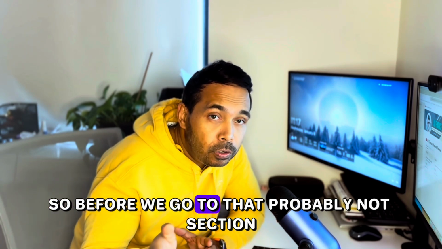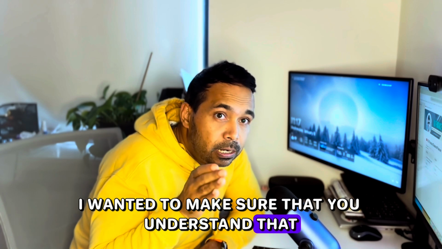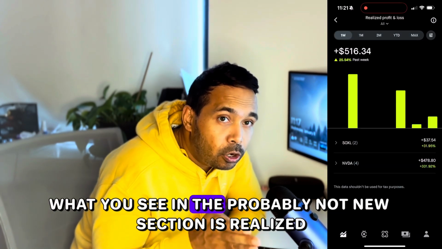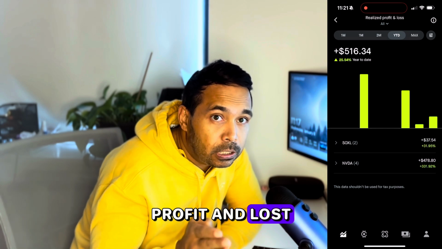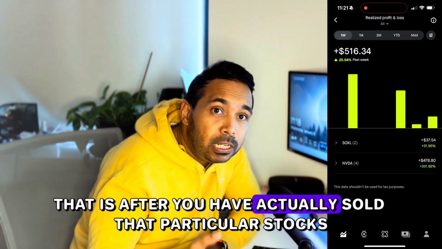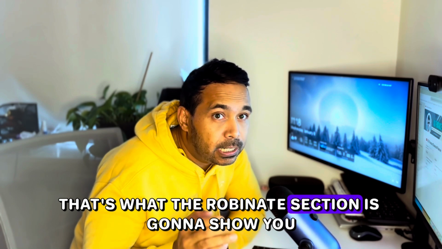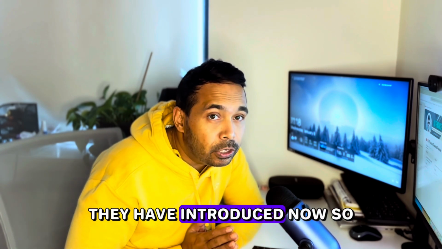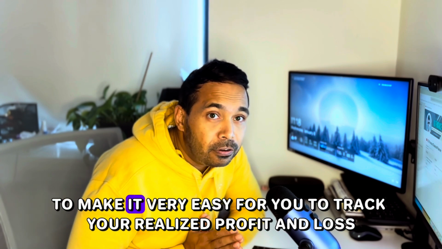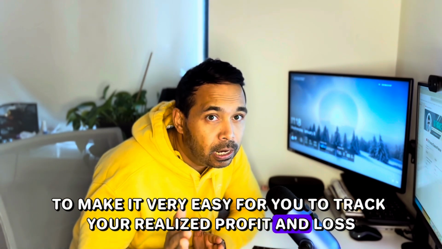Before we go to the Robinhood section, I wanted to make sure you understand that what you see there is realized profit and loss, that is, after you have actually sold the stock. This feature was not there before; they have introduced it now to make it very easy for you to track your realized profit and loss.